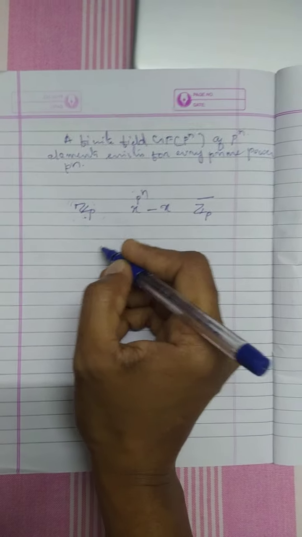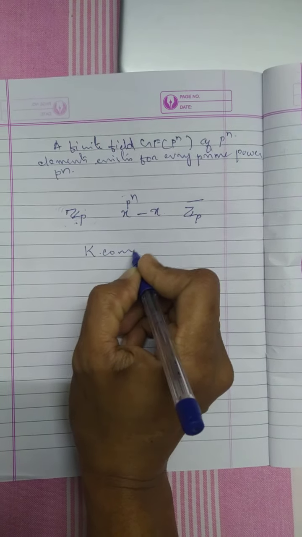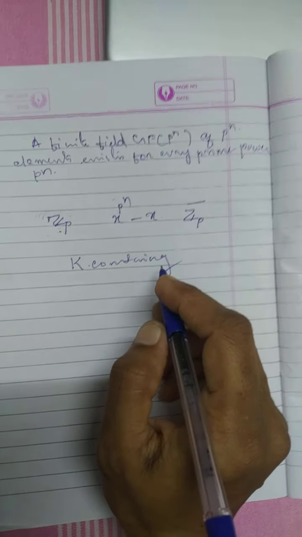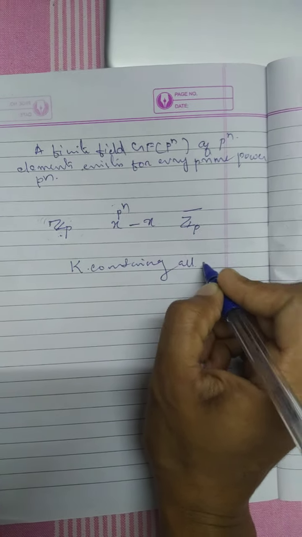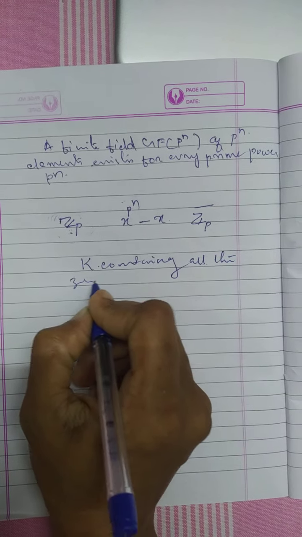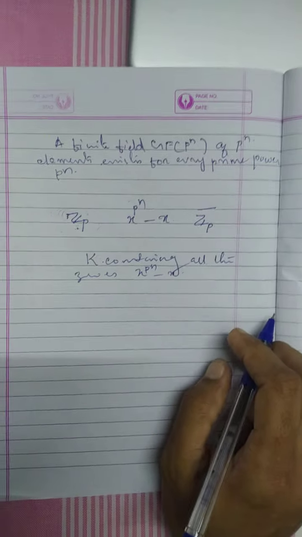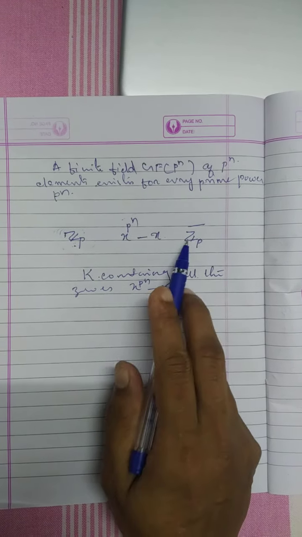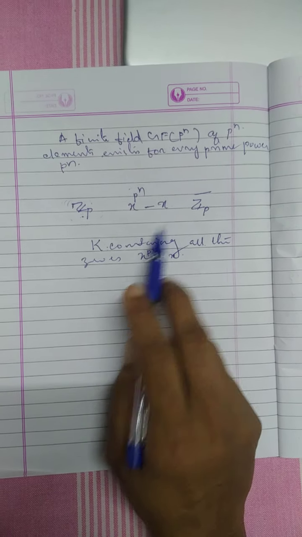So you consider K as the subset of the closure of Z_p consisting of all the zeros of the polynomial x raised to p raised to n minus x in the closure of Z_p.